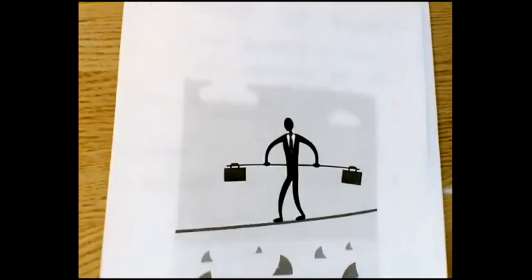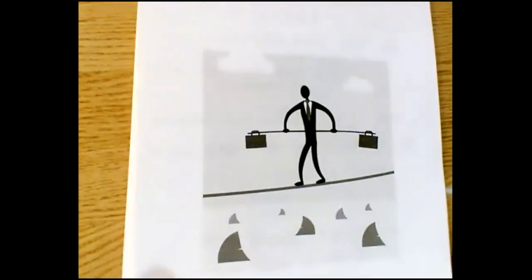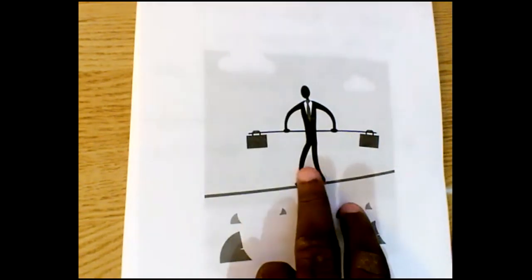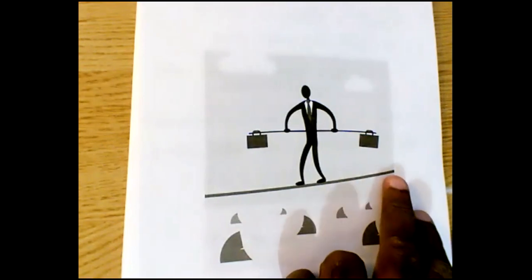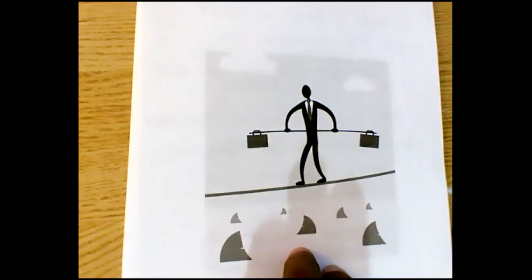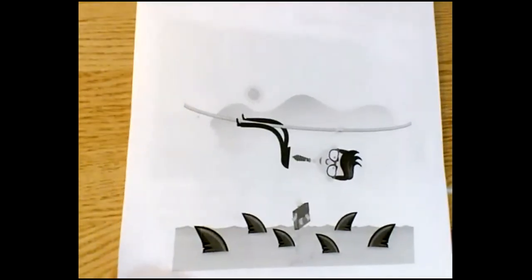I talked about this in the videos. I hope you guys watched the video. This is a picture about what a financial risk means. This is a businessman with a lot of cash, trying to cross a river full of sharks from one end to the other without getting caught and eaten. So there is always a risk. The question is how much risk you are prepared to take. And this is another picture.